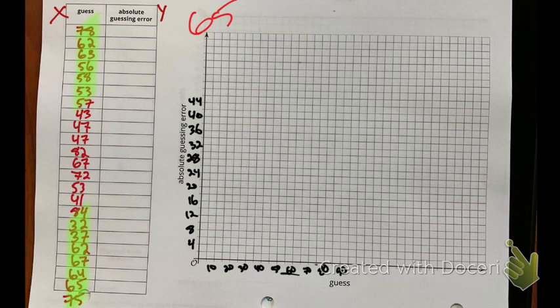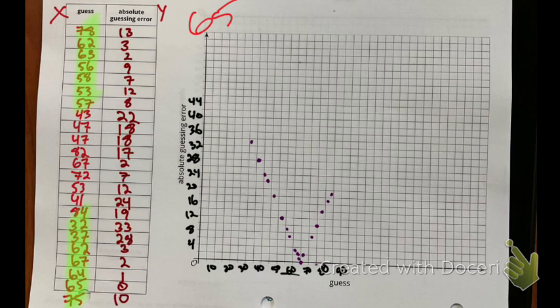Now, the real reason that we're looking at this is to see how it's different. We're going to compare what happens when we change the number. All right, find the absolute guessing errors, friends. So let's chat about what we see. What shape do we still have? Still a V shape, right? Each output has 2 inputs. Is that a problem for a function? Does each input have 1 output? Yeah. Still a function. That's why it's an absolute value function.